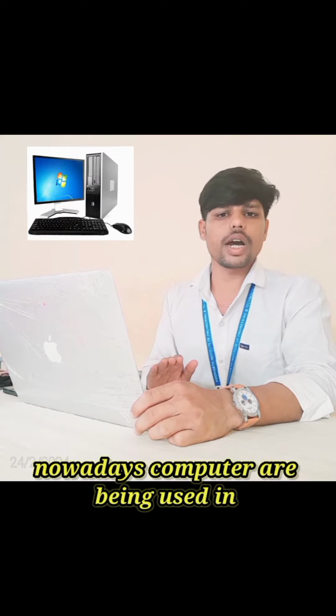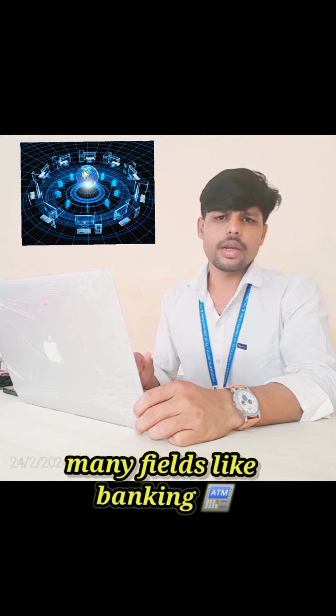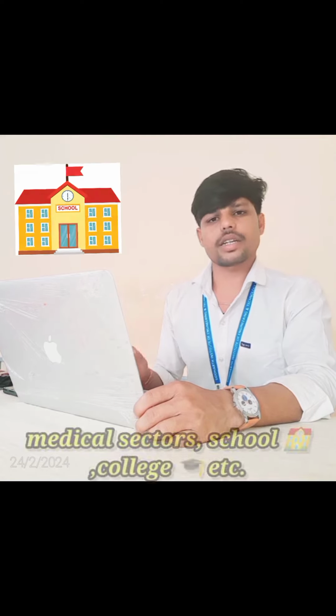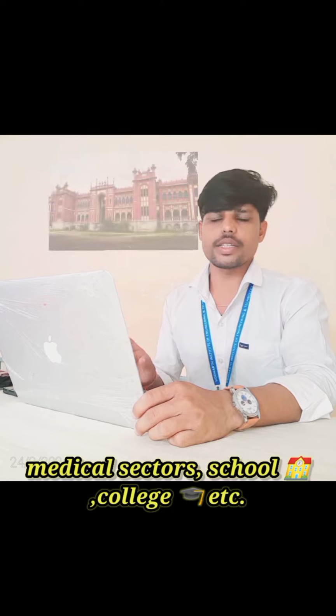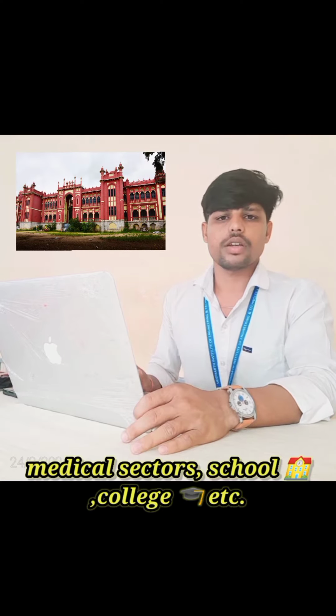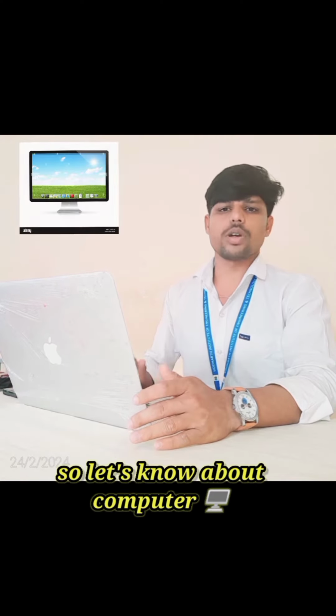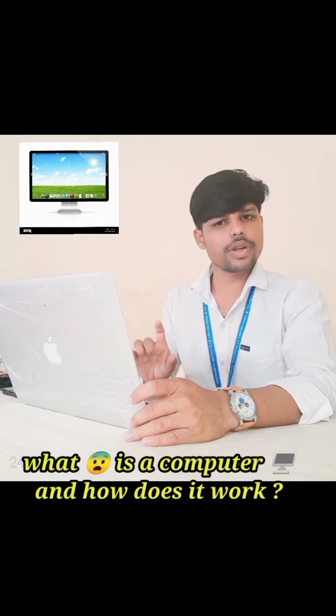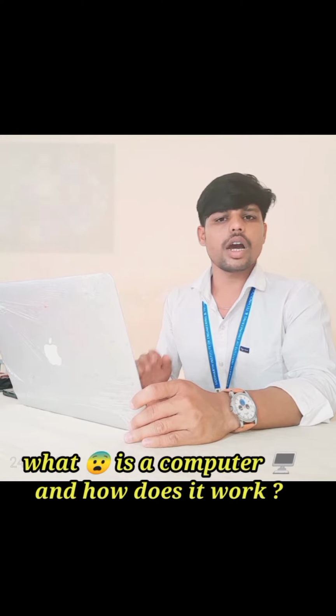Hello everyone. Today I am going to tell about computer and parts of computers. Nowadays, computers are being used in many fields like banking, medical sectors, school, college, etc. So, let's know about computer. What is a computer and how does it work?